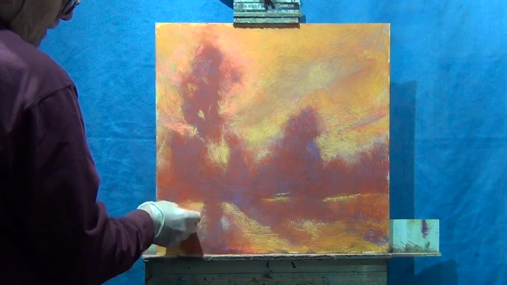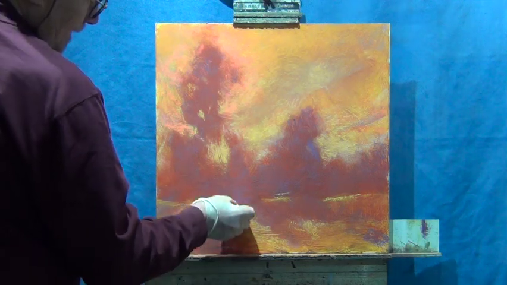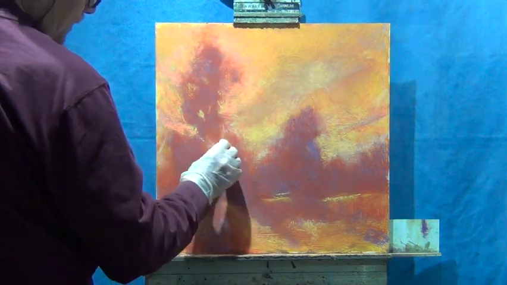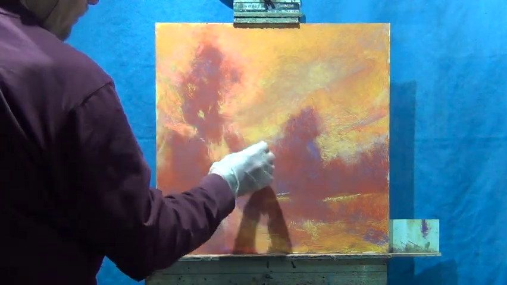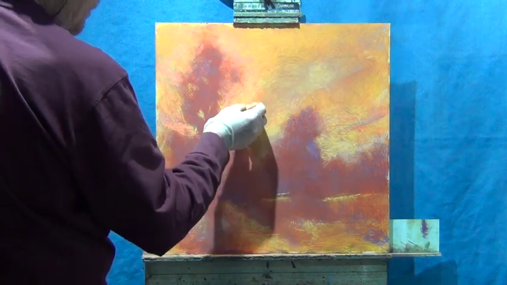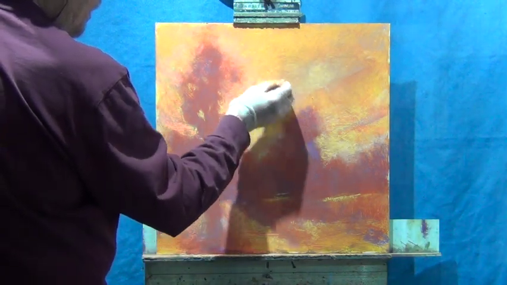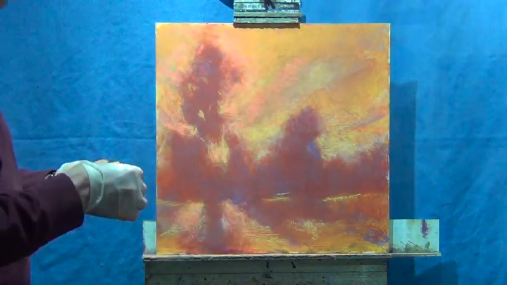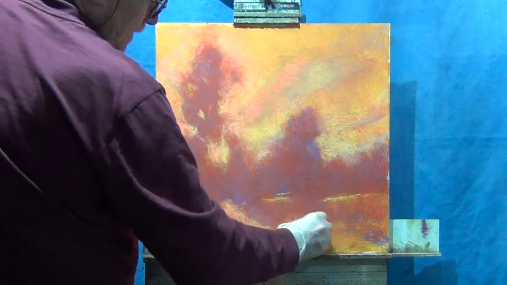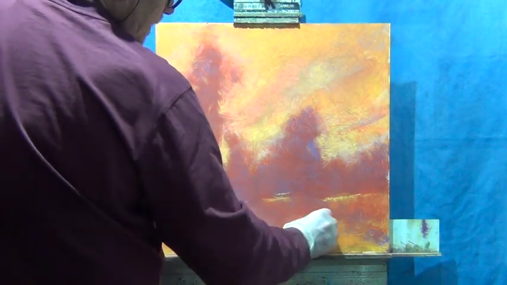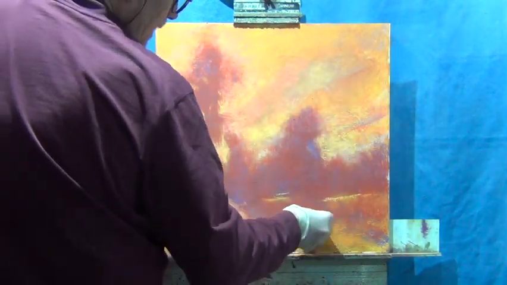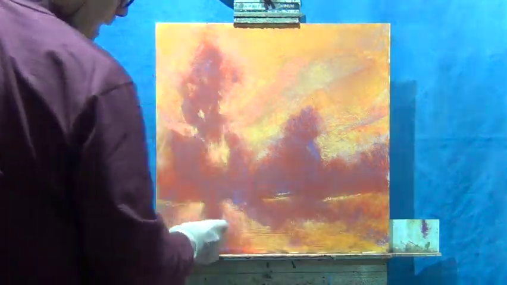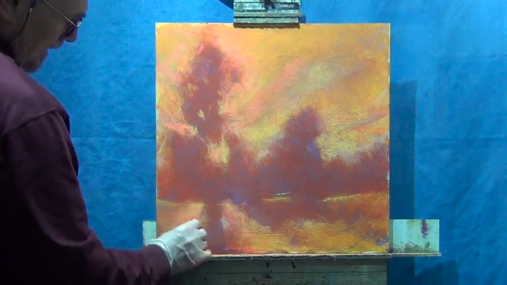But right now we're just playing, we're just having some fun, seeing where it goes. I love to play. I love to have fun. This has to be toned down. It shouldn't be the same colors that I have up there, but I need to at least get this color in here, and then I can gray it down as I proceed.